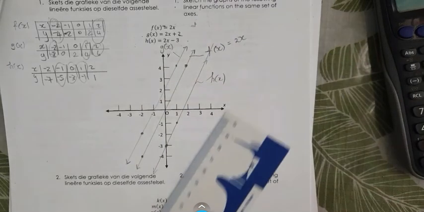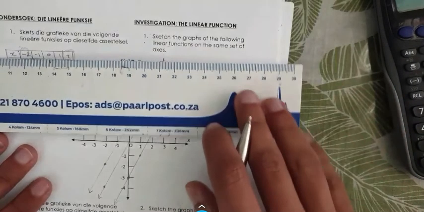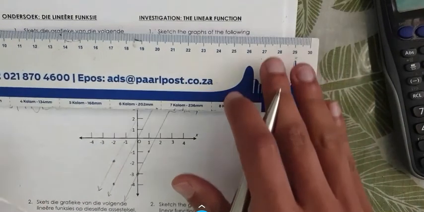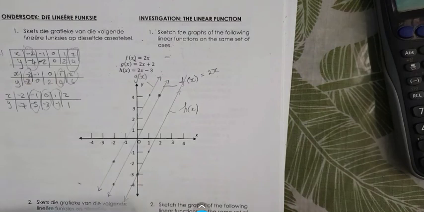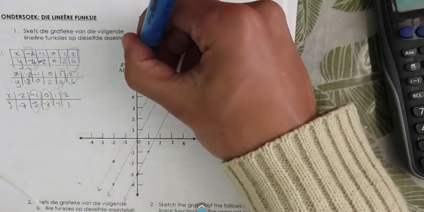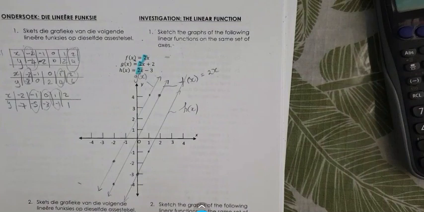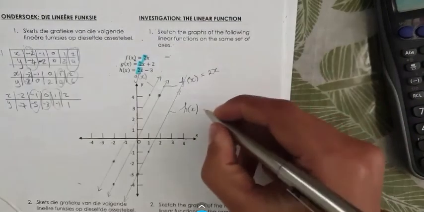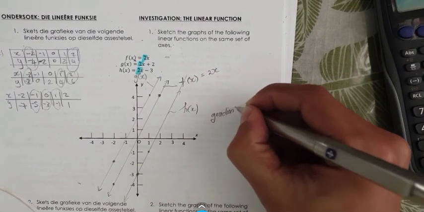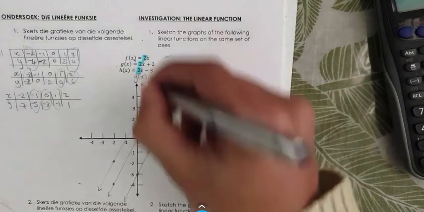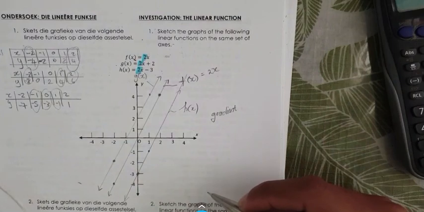What can we see here? And this is quite important. This is actually what we are investigating now. So what are we investigating now? The investigation here is that we're seeing that there's 2x, 2x, and 2x. And those values are the gradient. And the gradient is how steep a line is. So if the gradient here is the same, then the lines will have the same direction and go the same way.